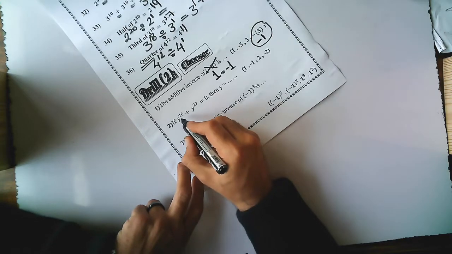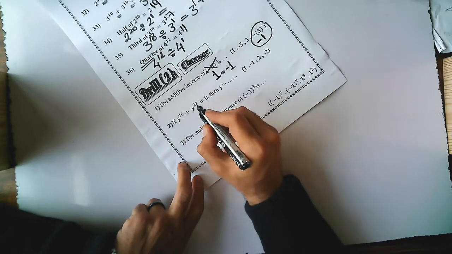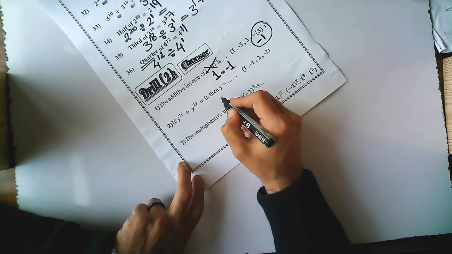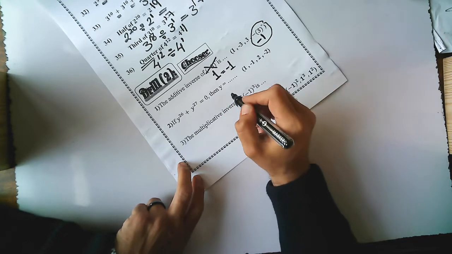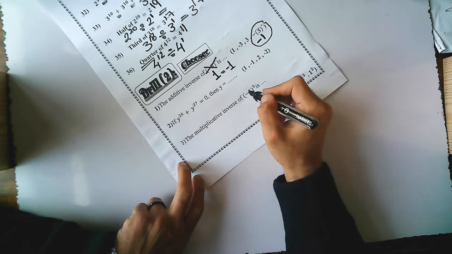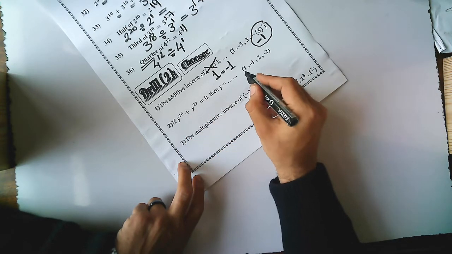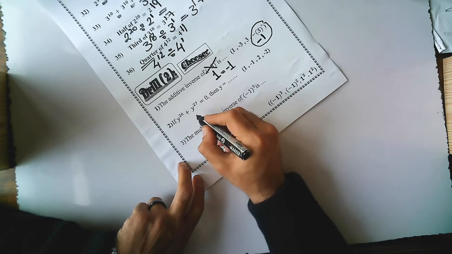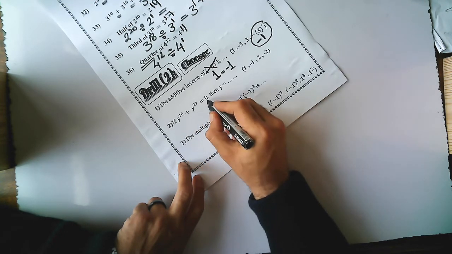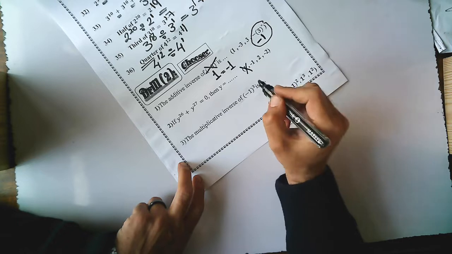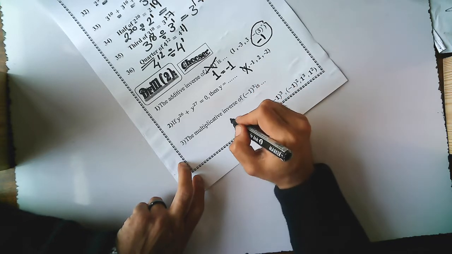If y to the power 26 plus y to the power 27 equals 0, then y equals? Let's try the answers. 1 to the power 26 equals 1, and 1 to the power 27 also equals 1. So it will be 1 plus 1 equals 0, so it can't be. Let's try negative 1.